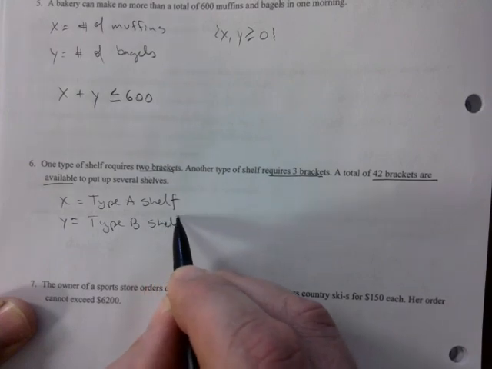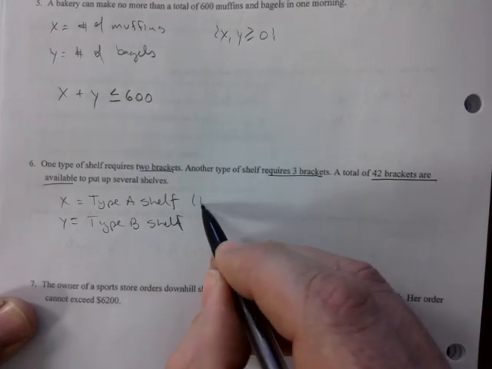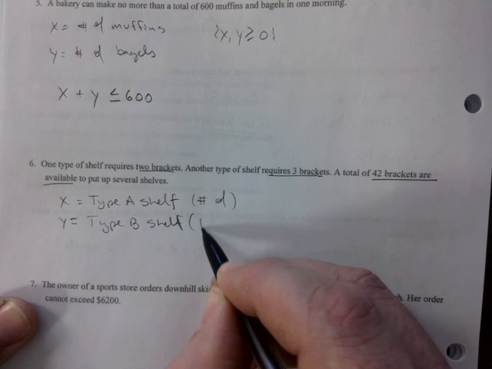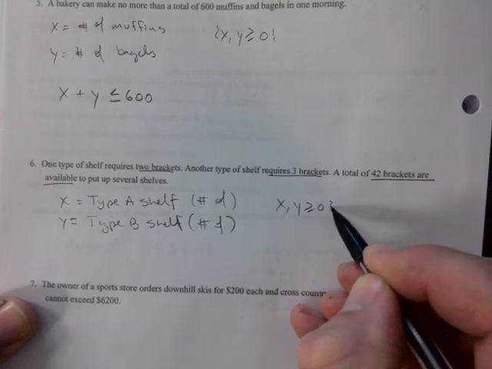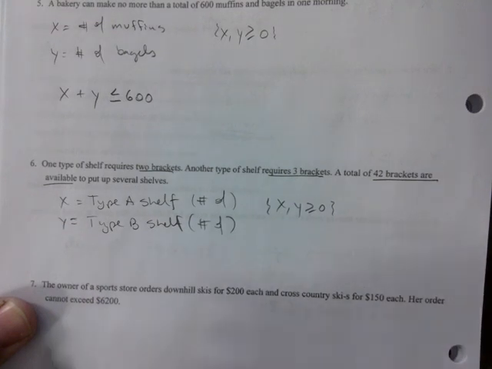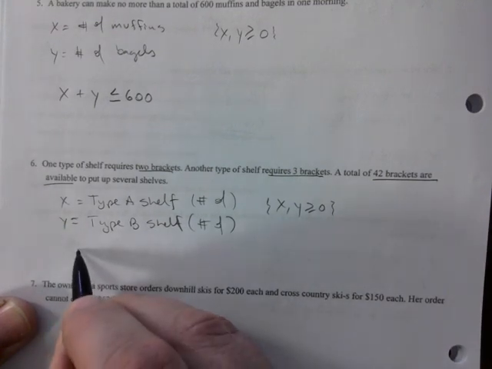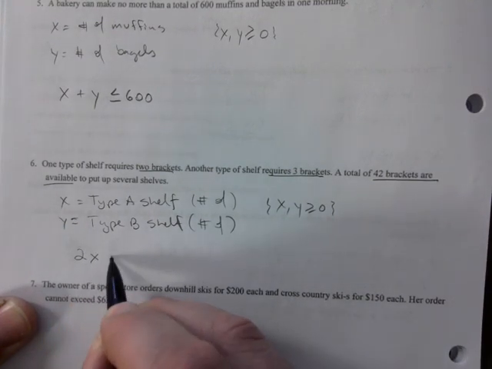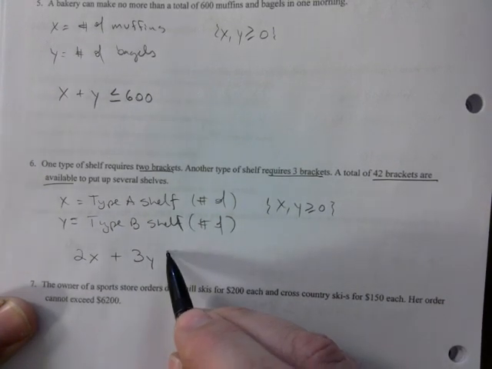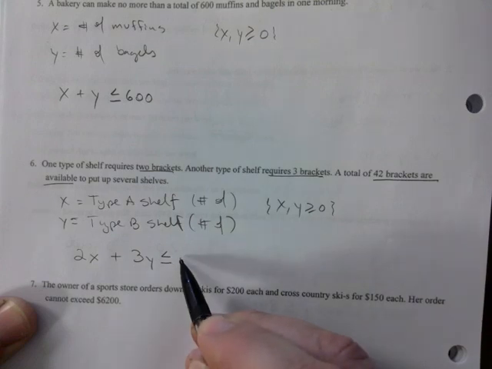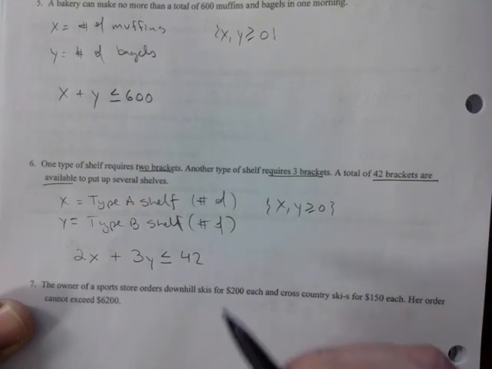Whatever you did here, you're fine. Both of them have to be positive. And then if we need 2 for the first type and 3 for the second, this has to stay smaller, right? Less than or equal to 42.